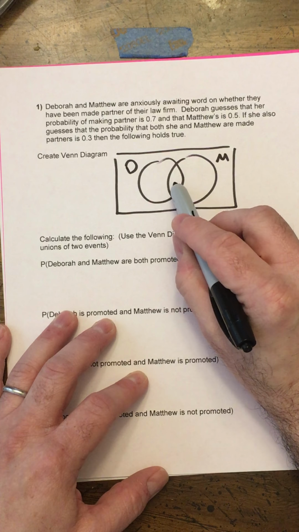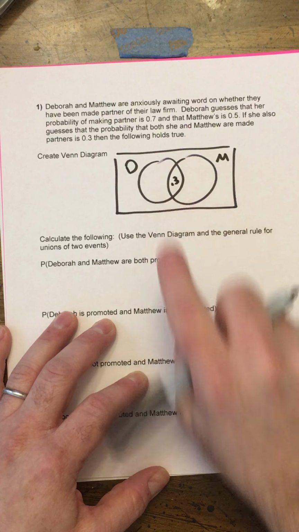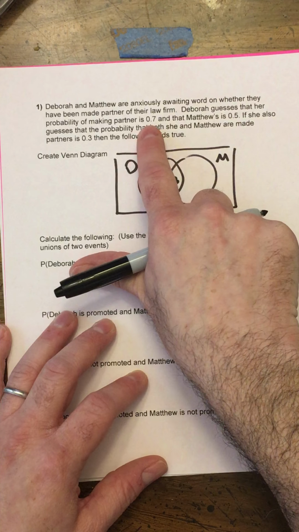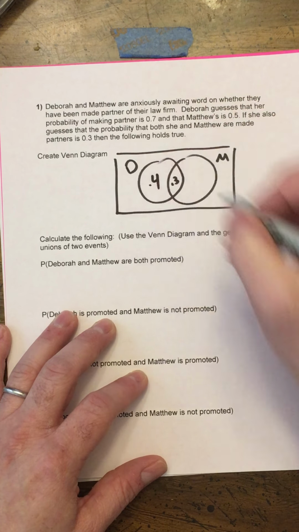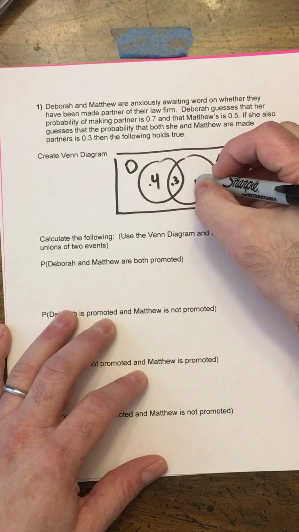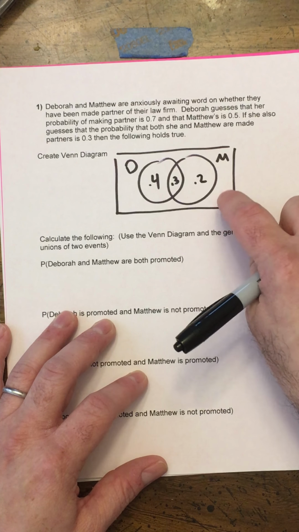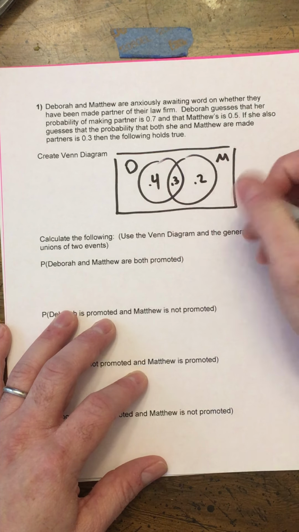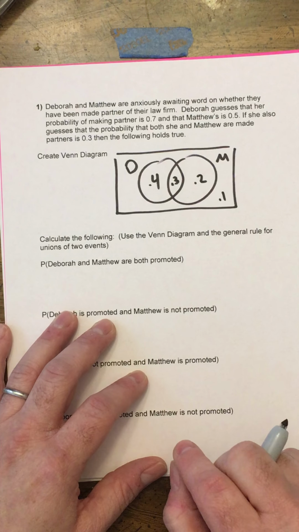We always start with that overlap first. So there's a 30% chance that they both make partner, and then we're going to subtract that. For Deborah, it's 0.7, so her circle should be 0.7. 0.7 minus 0.3 is 0.4. For Matthew, it's 0.5. 0.5 minus 0.3 is 0.2. And also, we can put the probability that neither of them makes partner, which would be out here. We add those together, that's 0.7, 0.9. 1 minus 0.9 is 0.1. There's a 10% chance that neither of them make partner.